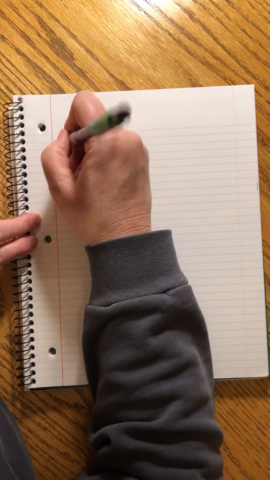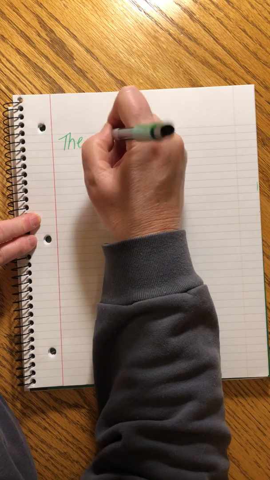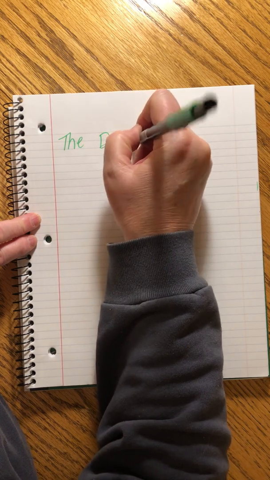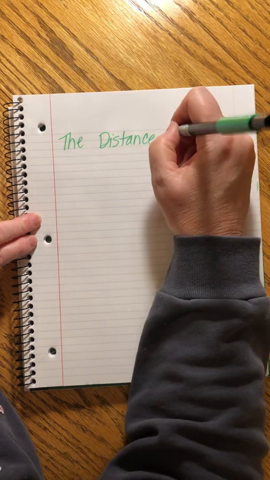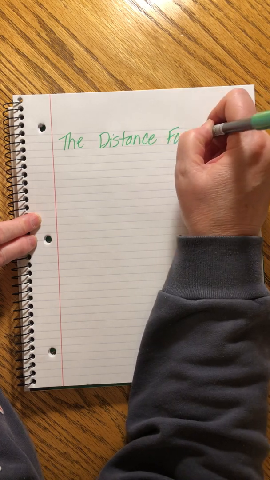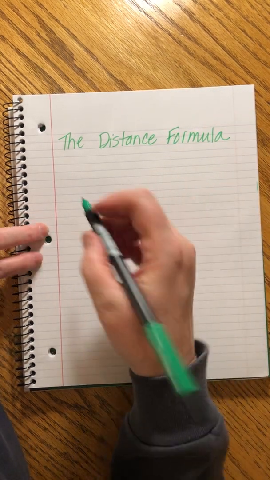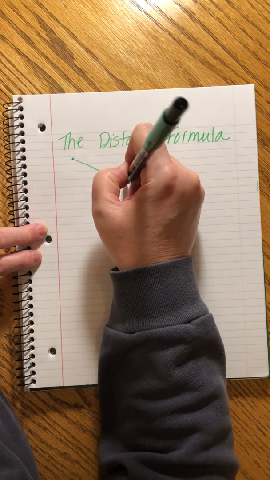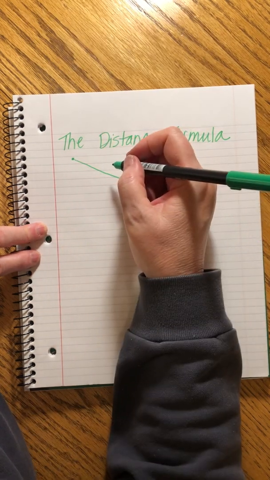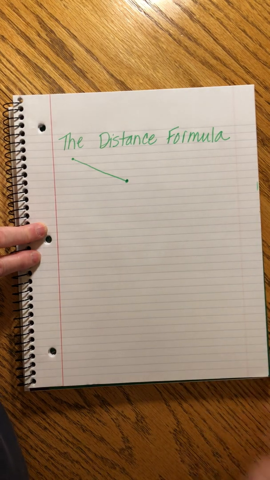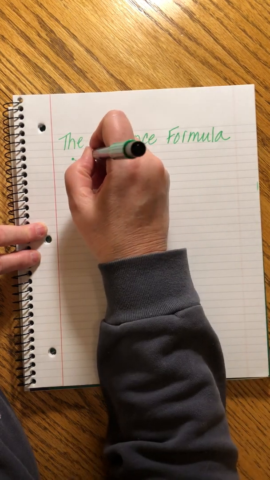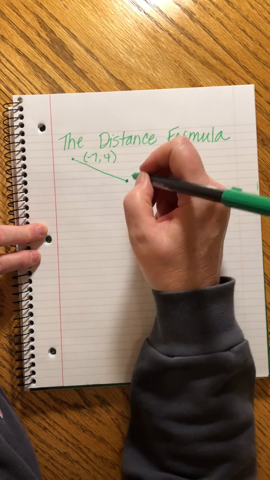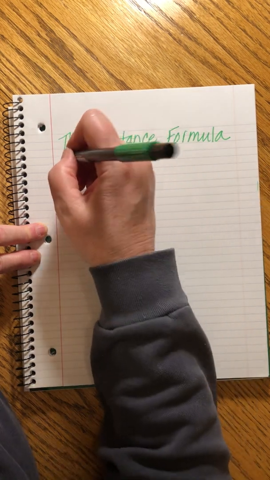The last part is also something we touched on last year, and it is the distance formula. Now, this is similar to what we started with. Remember, I want to go back to our original picture so that I can show you how this is similar to what we did before, but also different.